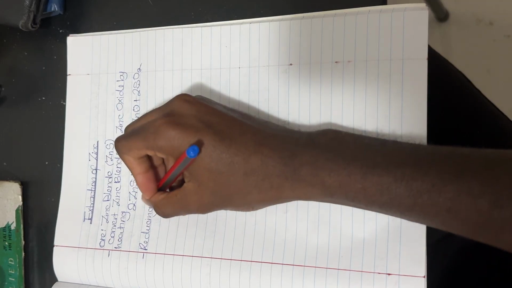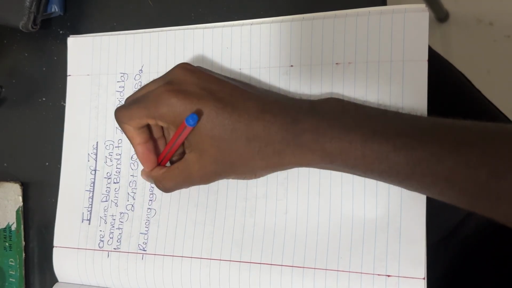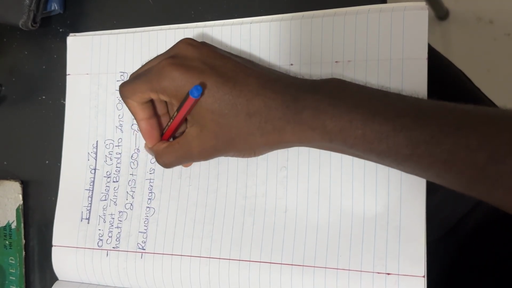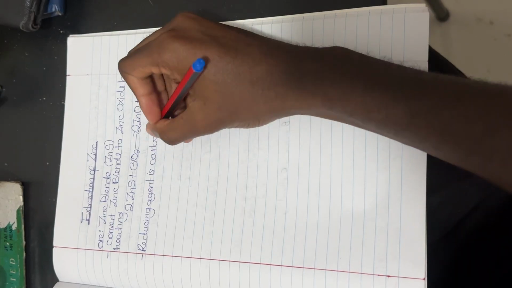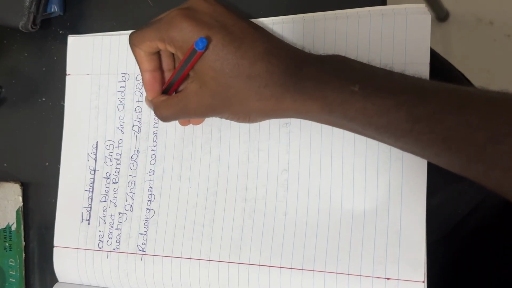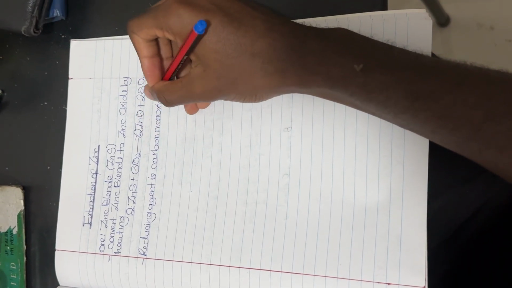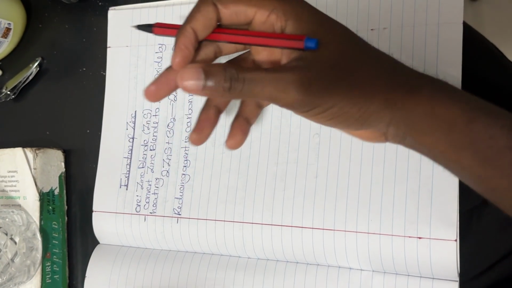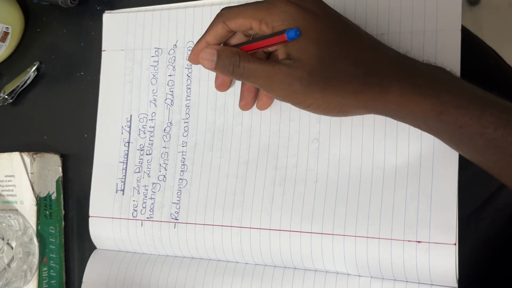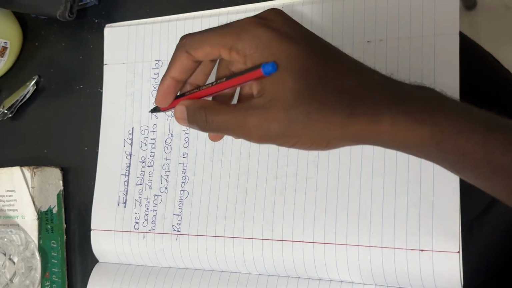The reducing agent used is carbon monoxide. Obviously you can see that zinc is oxidized there. It's not pure, it's still oxidized, so it's not yet pure.